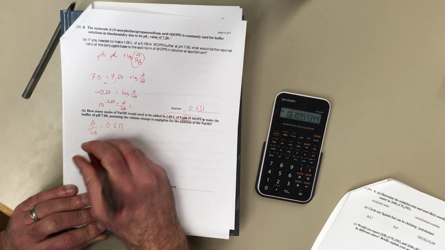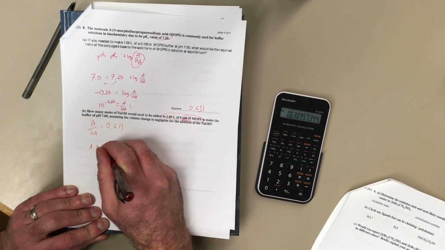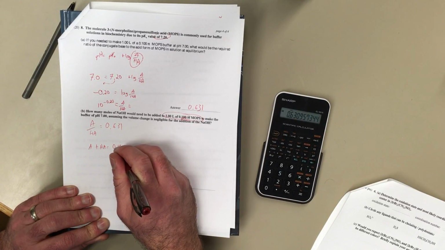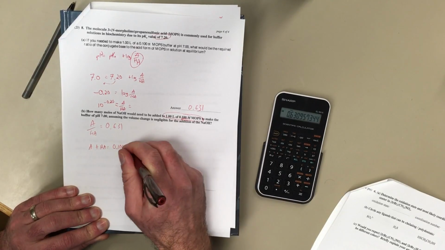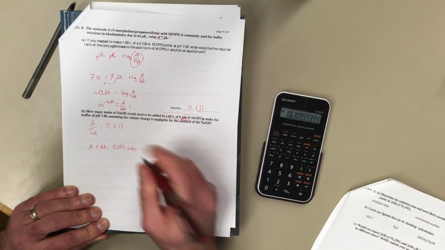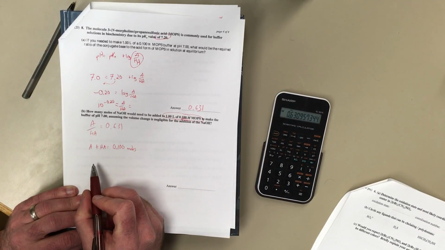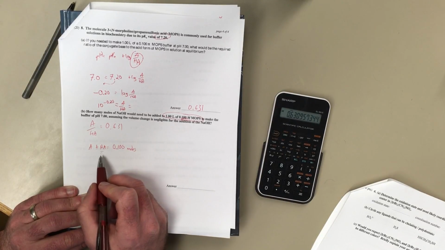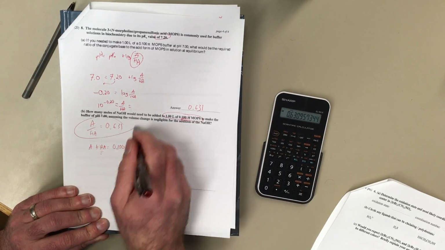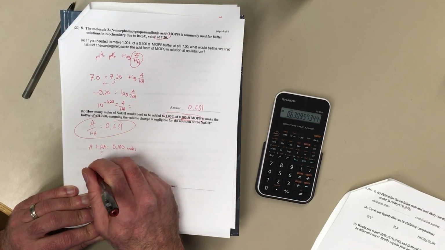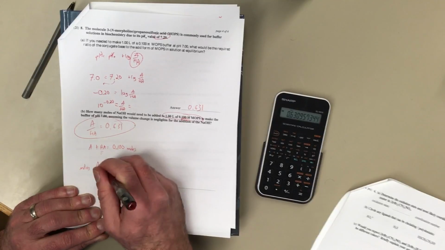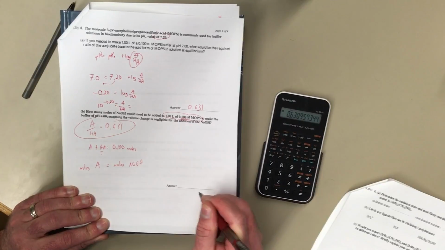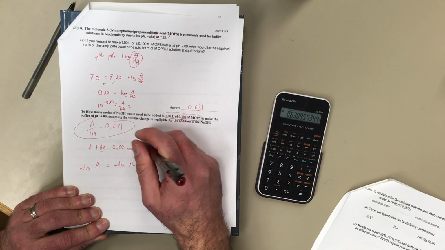This is the A plus HA. So A plus HA equals 0.10 molar. And since it's 1 liter, we can call that moles, which will make this real easy. What it's basically saying is that we're starting out with 100% of the HA, and we have to deprotonate some of it to get to the A, such that we have this ratio. So all we need to really solve for is the moles of A, because that's going to be the moles of NaOH that we need. And so you just solve these two equations for each other.